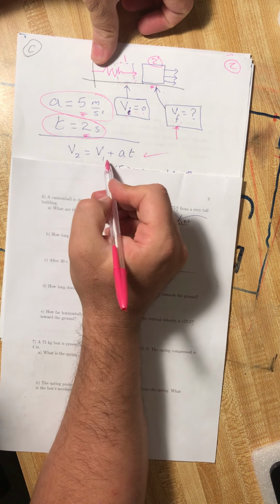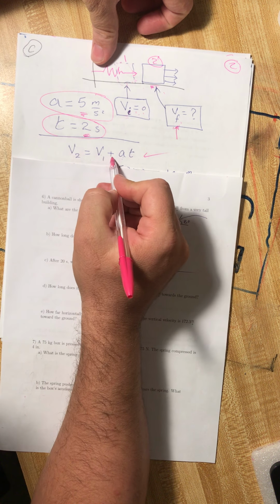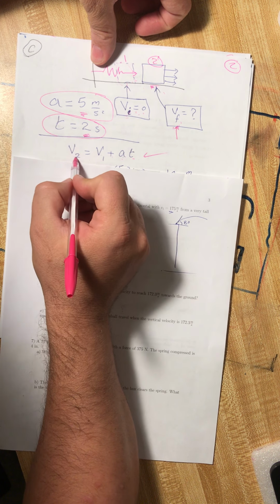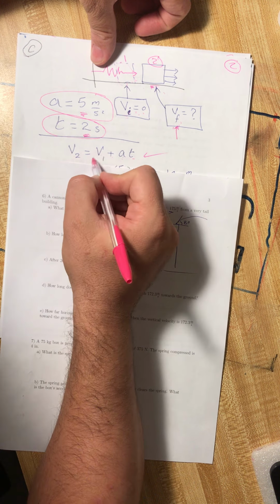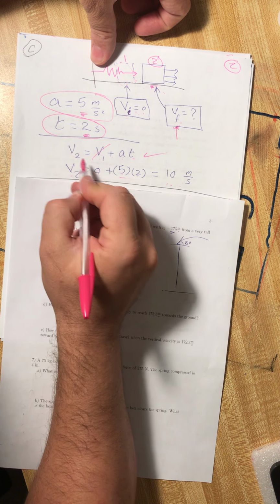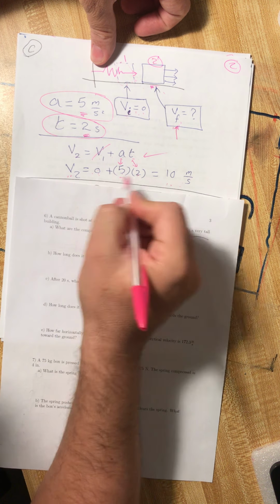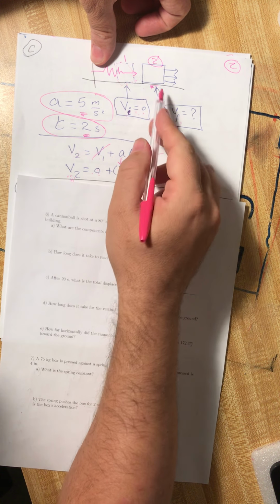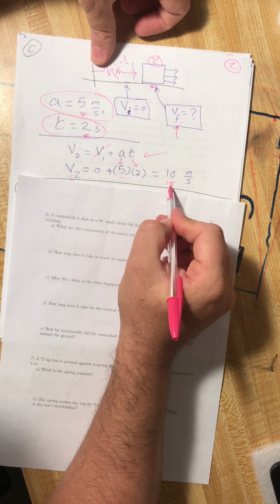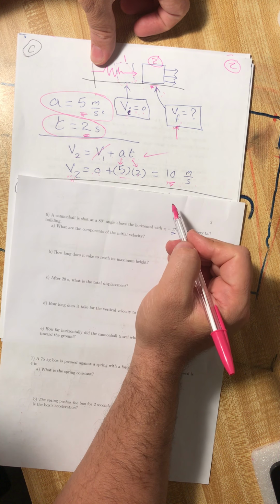Simply we can use this equation: V2 is equal to V1 plus a t. V final is equal to V initial, which is 0, plus a t. The acceleration is known and the time is known. So the final velocity for this body is 10 meters per second.